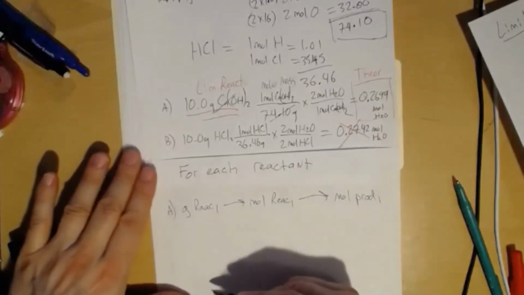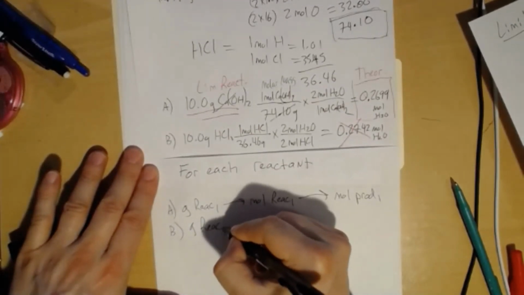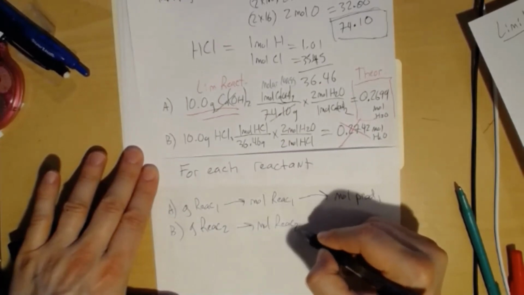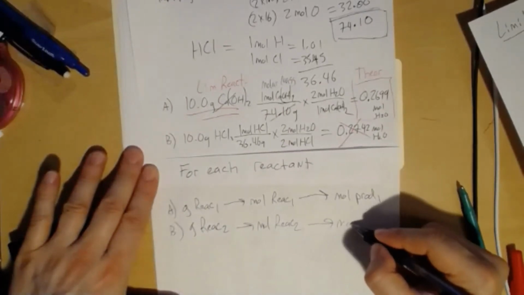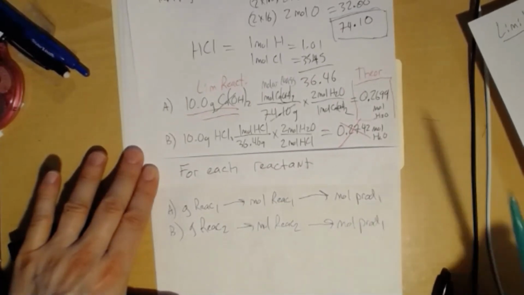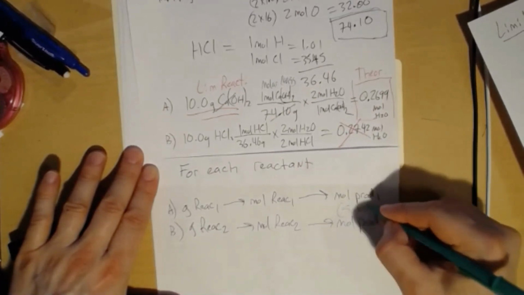And then we also did that for the second one, right? We went grams of reactant 2 to moles of reactant 2 to moles of the same product, product 1. These have to be the same over here, yeah?